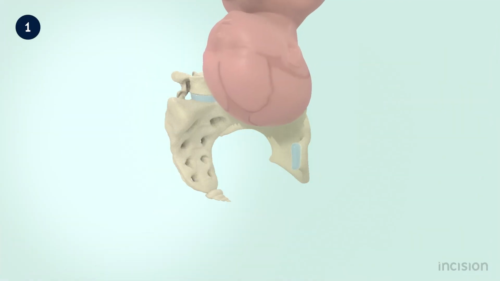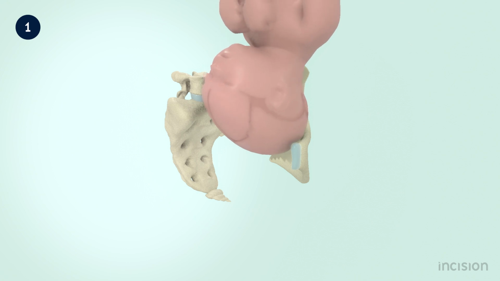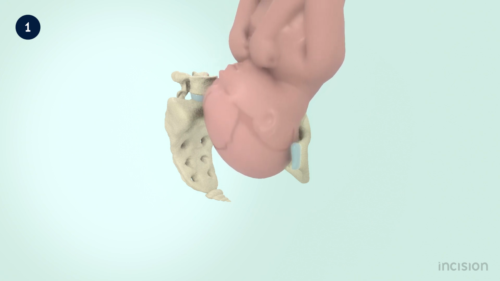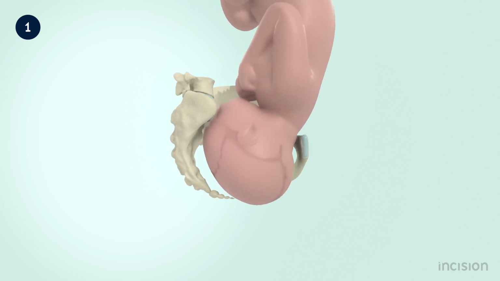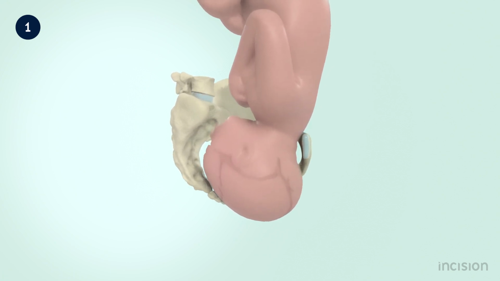The occiput anterior presentation is the most efficient way for a normally proportioned fetus to pass through a gynecoid pelvis and occurs in around 85% of all vaginal deliveries.